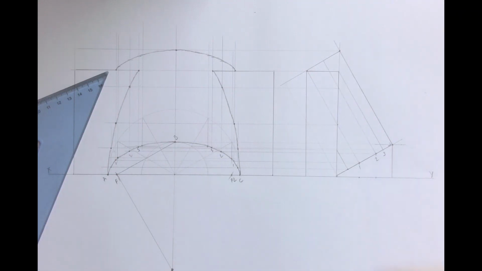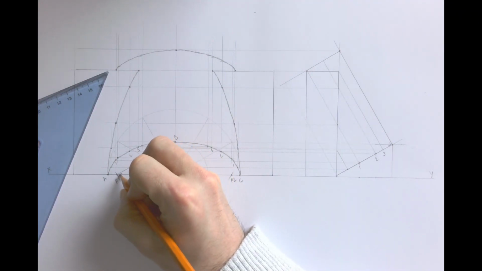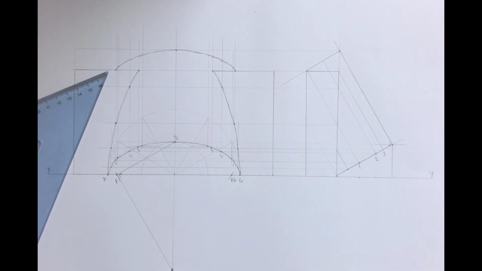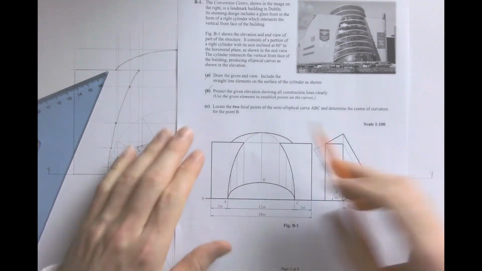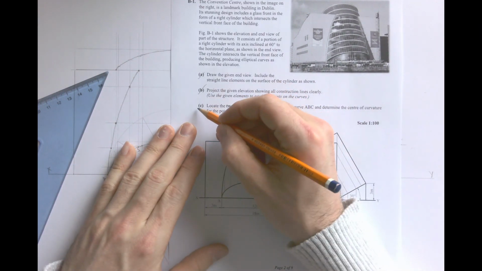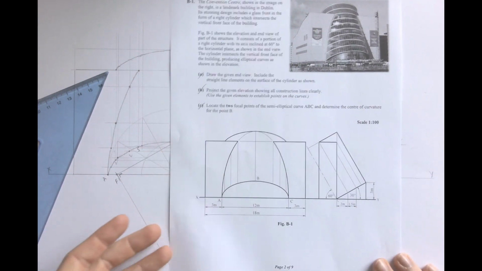The important thing to remember there is that that angle is 90 degrees. And that would be part C of the question complete. You found your two focal points, you've determined your center of curvature for B, and that'll be the question completely finished.